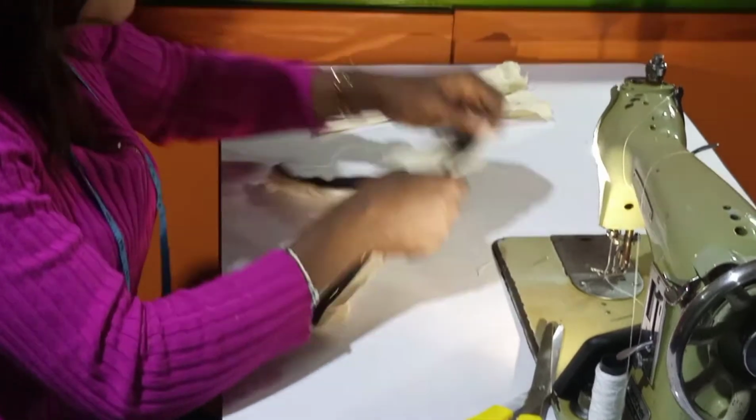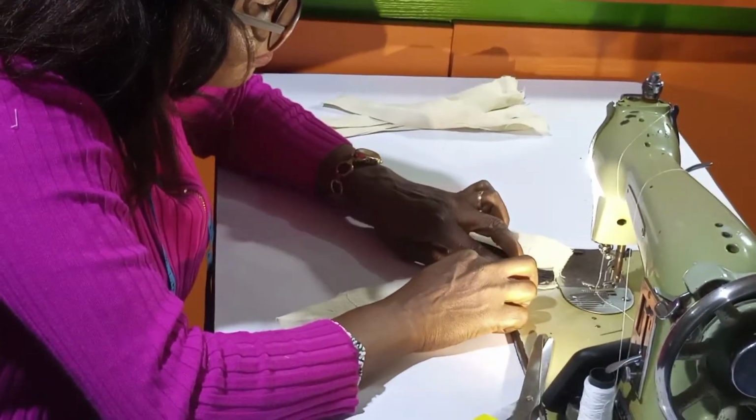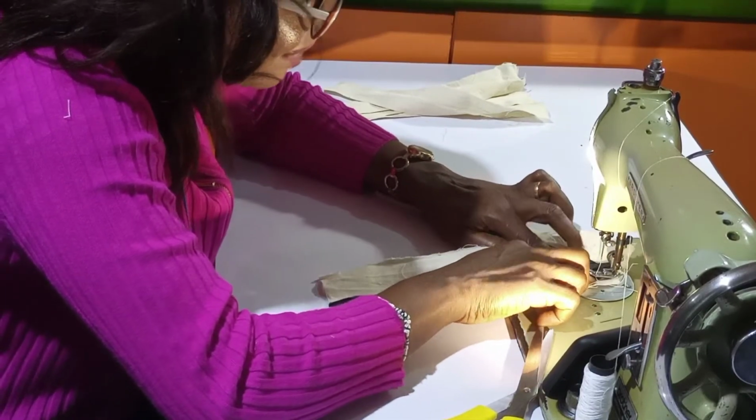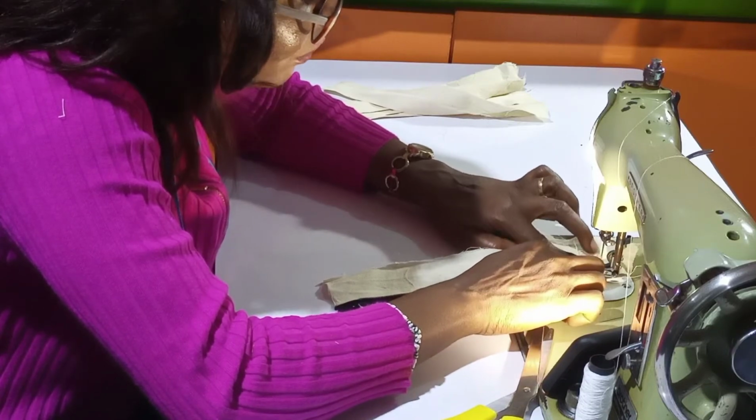Now you also unwrap the zipper teeth. Then let it be directly under the machine foot.